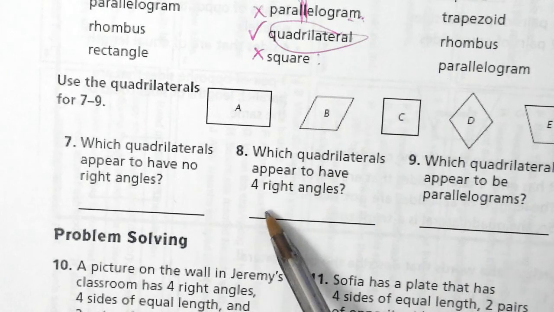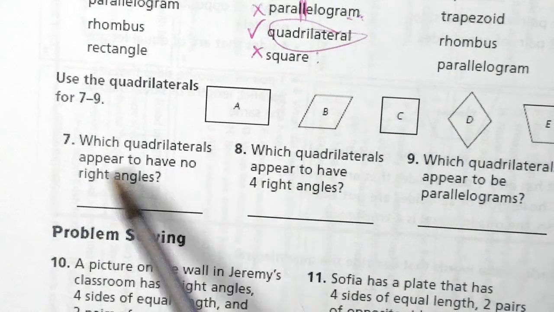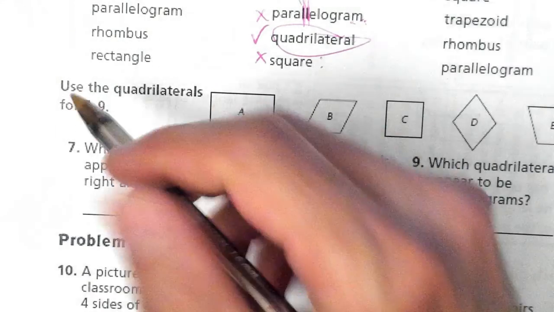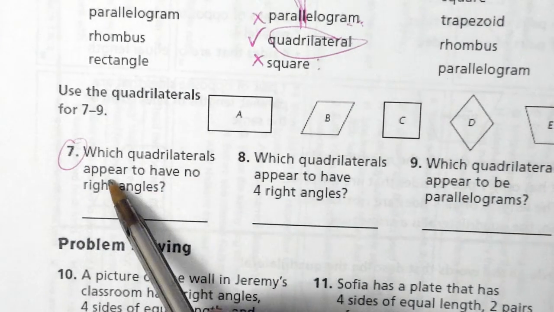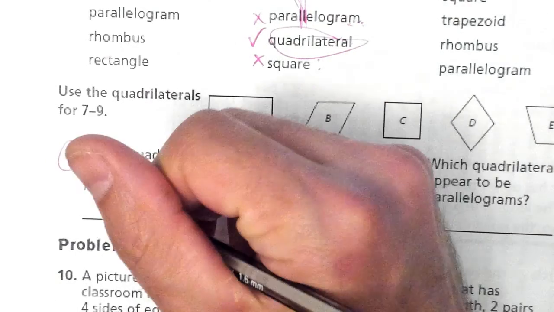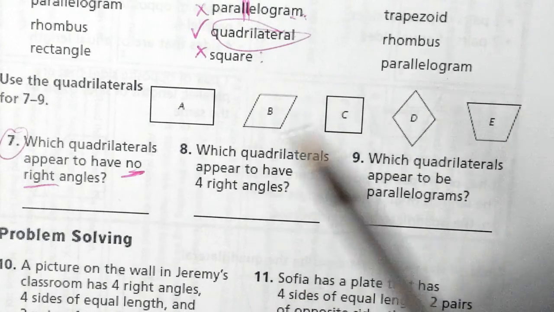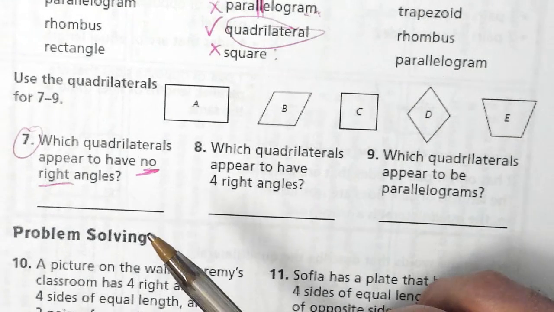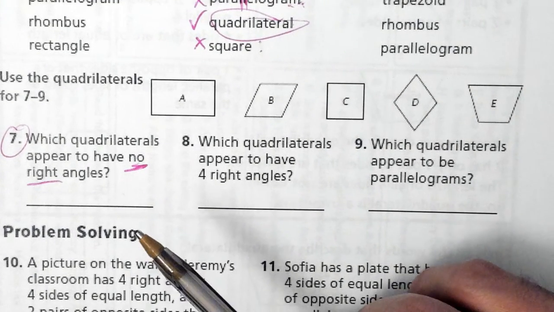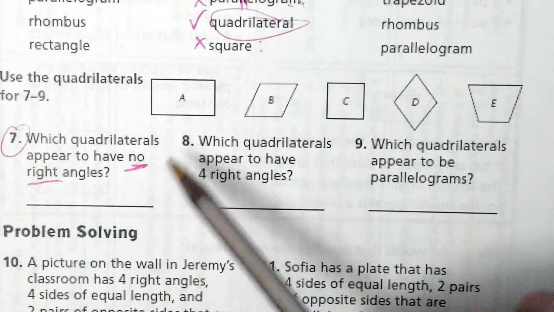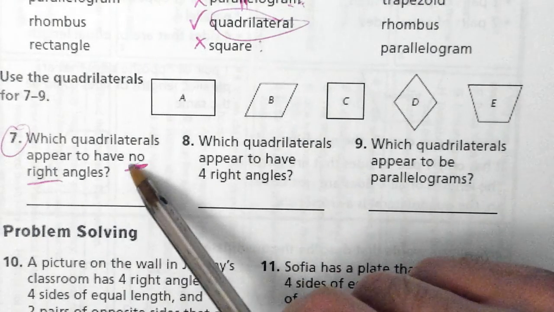Let's talk about right angles a little bit. So let's look at number 7. It says, which quadrilaterals appear to have no right angles? Not even one. Remember, a right angle is a corner that you could put a little square in, right? Another synonym for right angle that's sometimes used in the math books is square corners. Which ones have no right angles? Well, this one has 4 right angles. So A is not one of our answer choices.